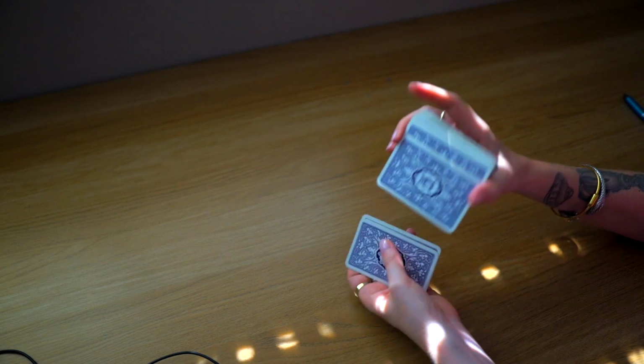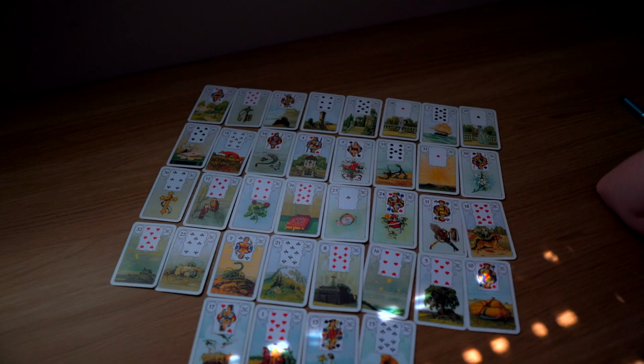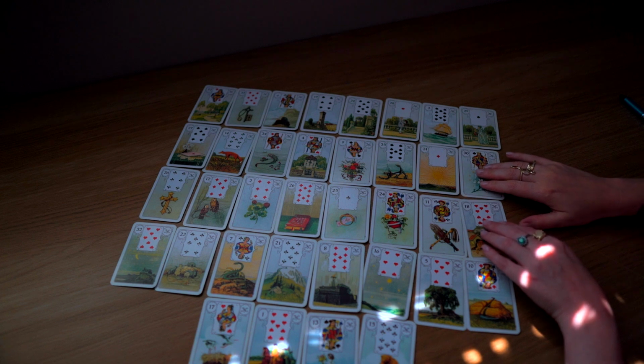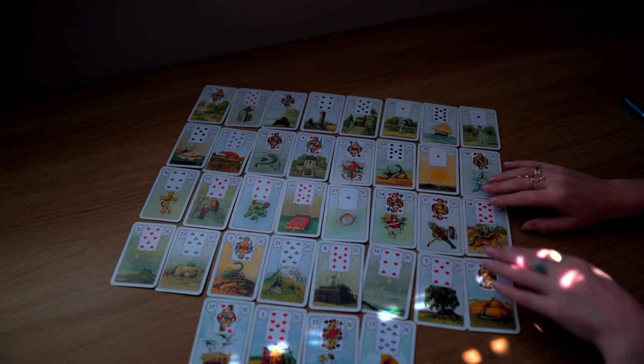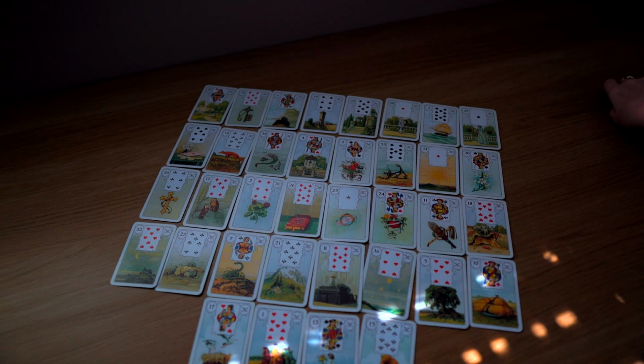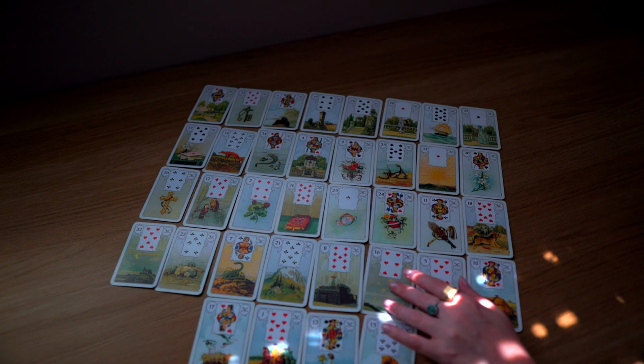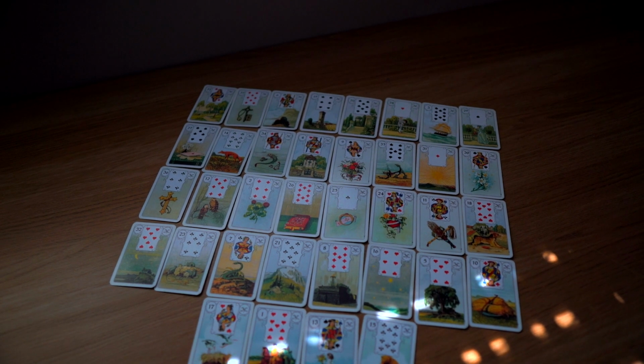This is just going to be an example, and we're just going to see an example Grand Tableau. So this is just an example. This is a spread about no one, and here we can see, for instance, let's say that our querent is a woman.